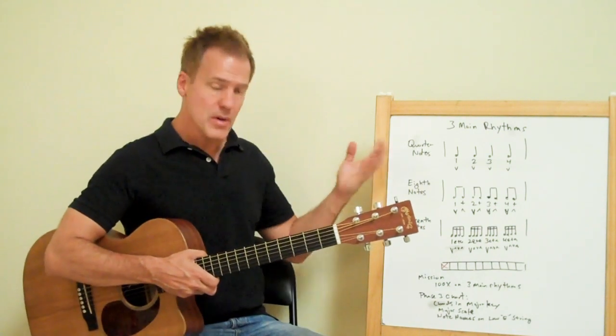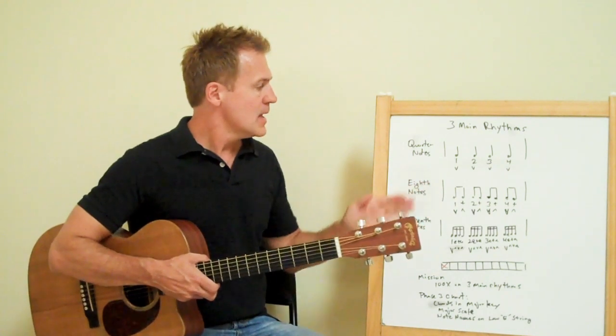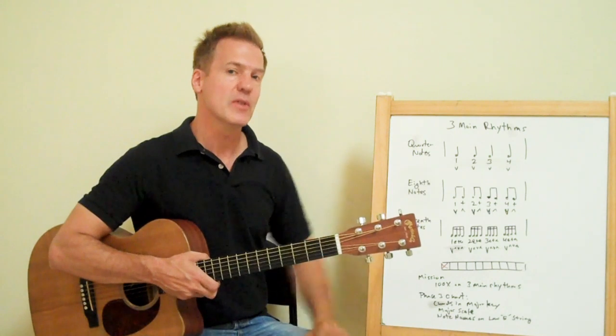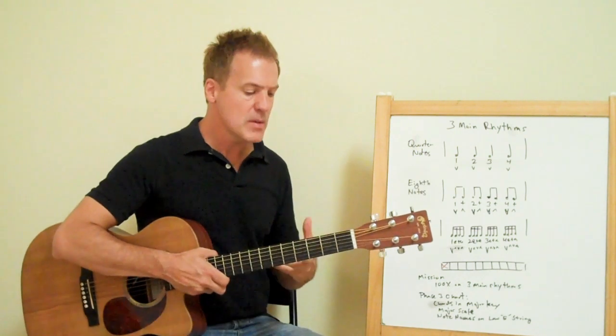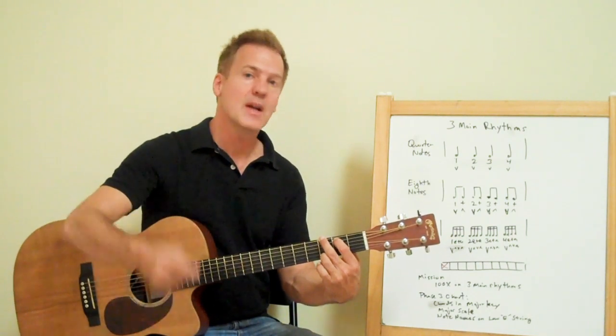So if you're counting in quarter notes, again, most measures have 4 counts in them most of the time, and you're going to be basically counting up to 4 and then starting over again for the next measure. And on the guitar, when you play that, we'll just play it on a G chord, you're going to actually strum down every time you count.